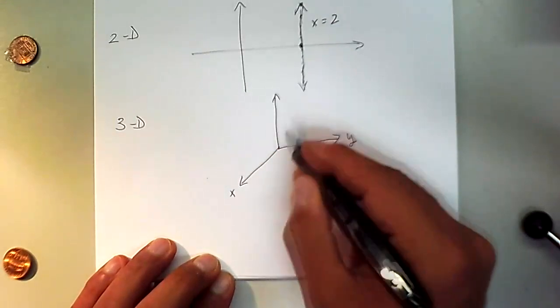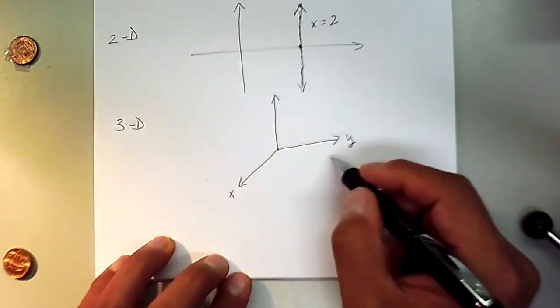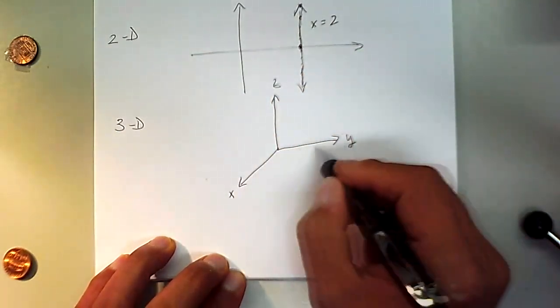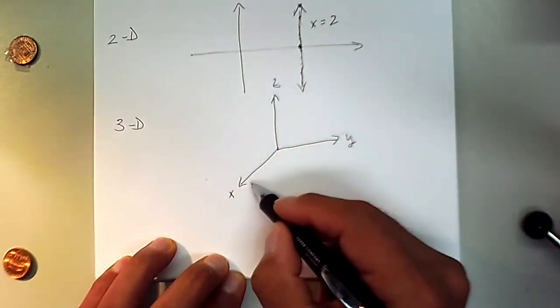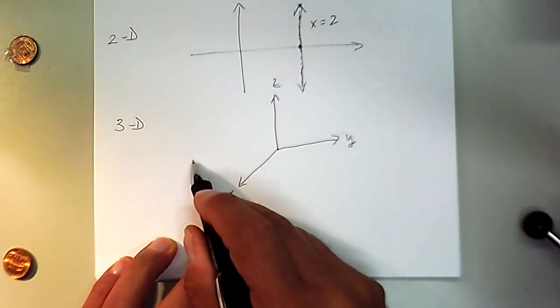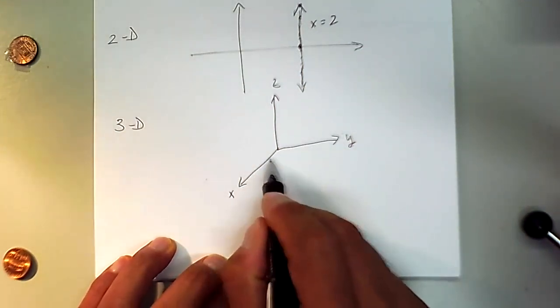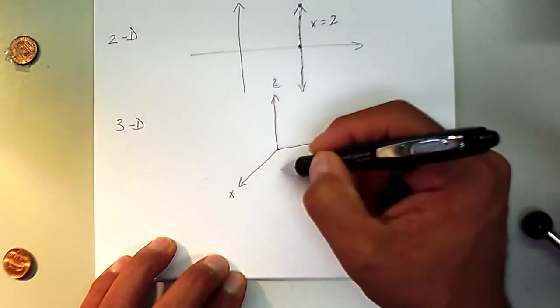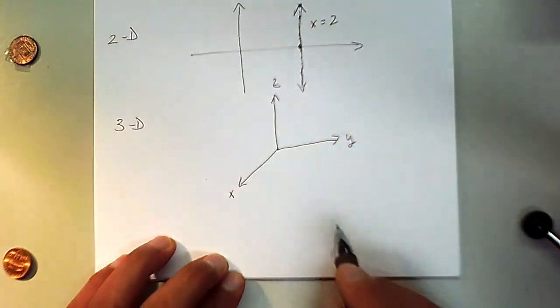By that I mean the positive numbers on the respective axes go towards us, to the right, up. Of course, the negative numbers will go away from us on the x-axis, to our left on the y-axis, and the negative numbers go down as we look at this picture.